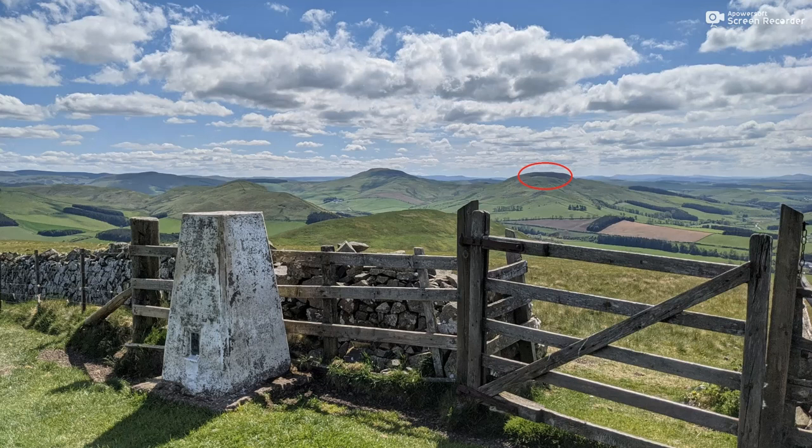So what can we see? Well, we're obviously on high ground, looking out and then down across this low-lying valley with what looks like some cultivated fields in there, and then we go up the other side onto the feature that we're actually looking for.